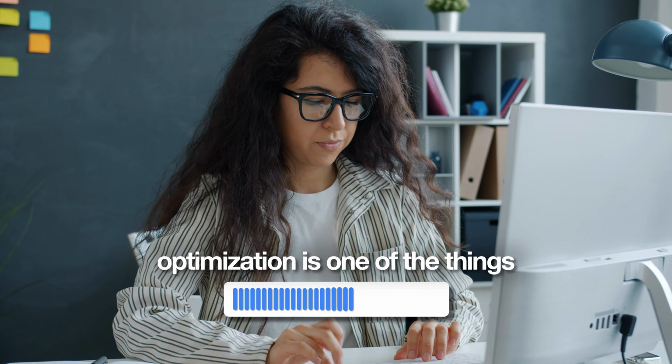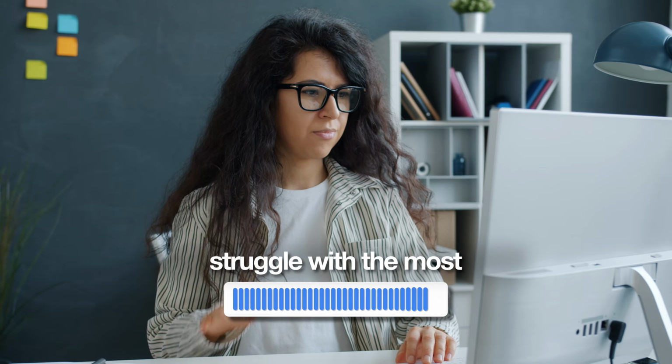And I know I've polled my audience before and known that optimization is one of the things that Google advertisers struggle with the most. They sort of feel like it's very much guesswork. They don't really know what to do. And that's the purpose of this video. You can just go ahead and follow a proven process.